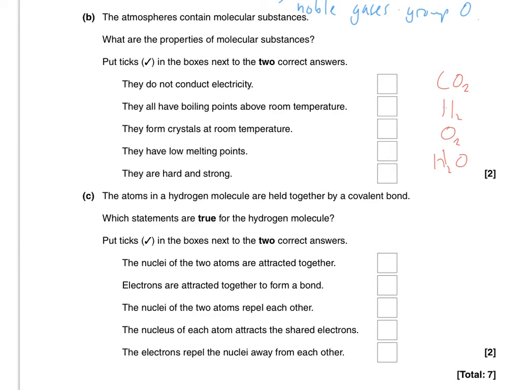Well, if we think about those things, they don't, so that would be reasonable. They all have boiling points above room temperature. Well, that would mean they were solid at room temperature. Form crystals at room temperature? Nope, doesn't look like it. They have low melting points. Yeah, if you look at all those, they're gases or liquids. They're hard and strong. No. Quite easy, that one.